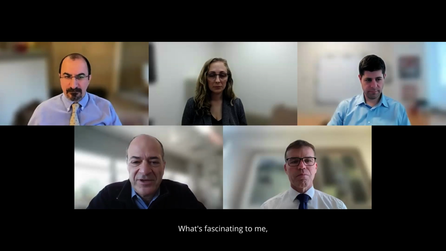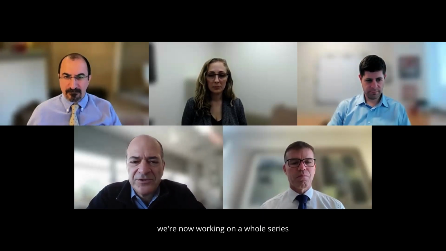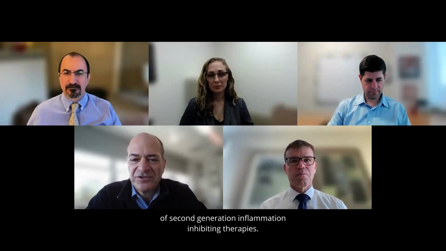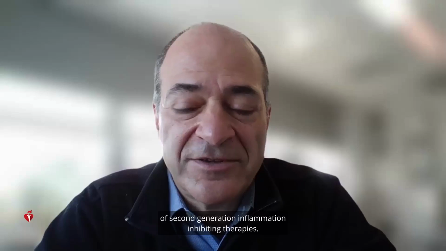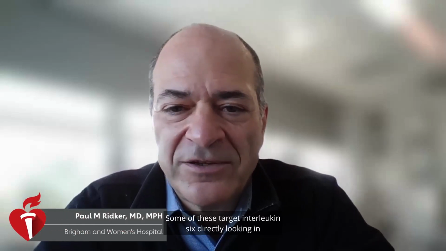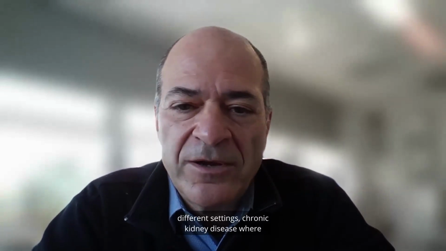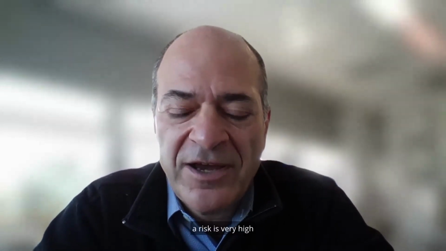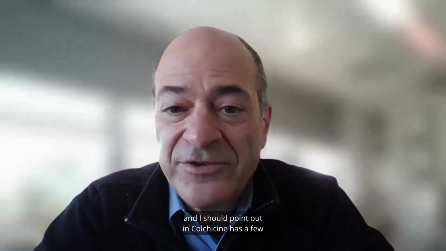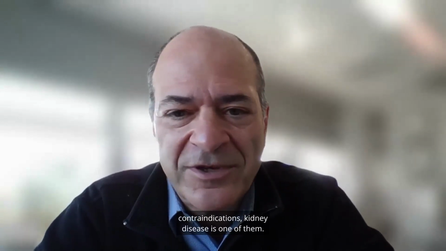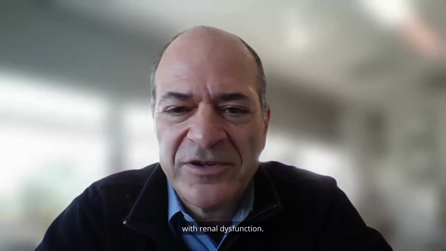What's fascinating to me, and I have the honor of running some of these trials, we're now working on a whole series of second generation inflammation inhibiting therapies. Some of these target interleukin-6 directly, looking in different settings. Chronic kidney disease, where risk is very high. And I should point out, colchicine has a few contraindications. Kidney disease is one of them. Don't want to give colchicine to people with renal dysfunction.